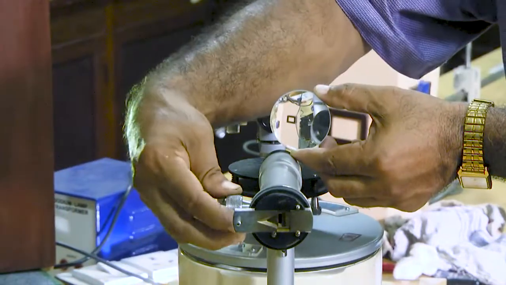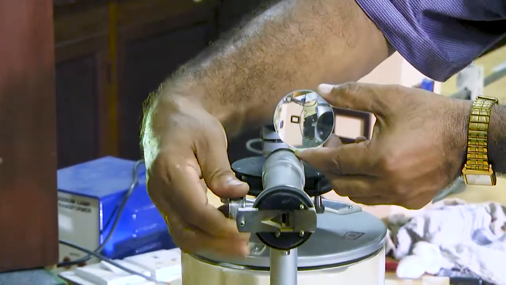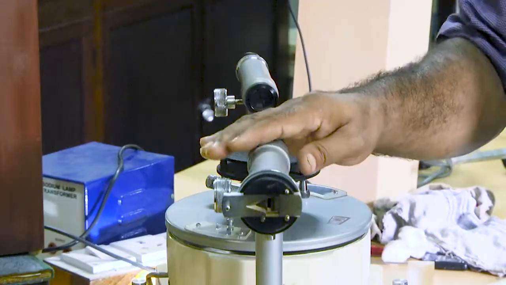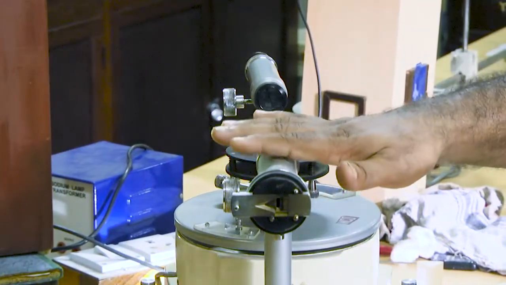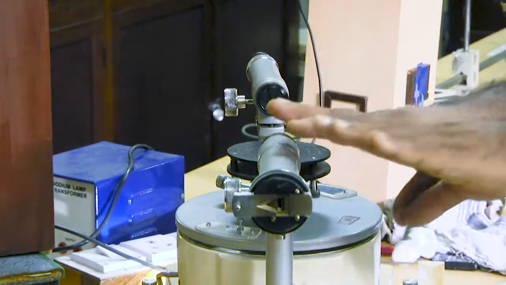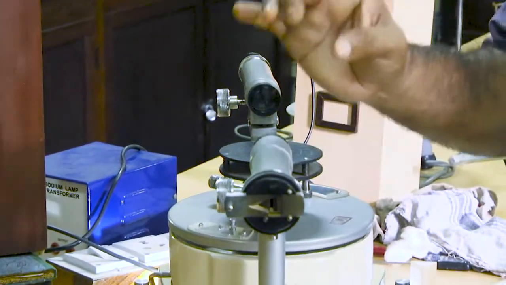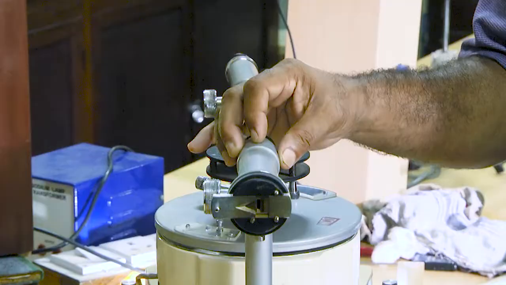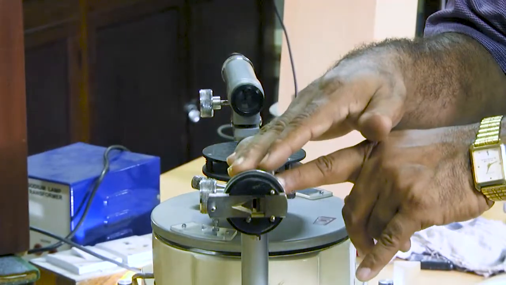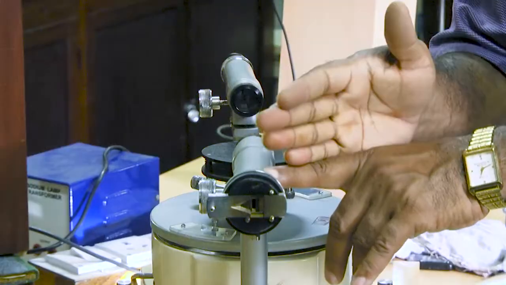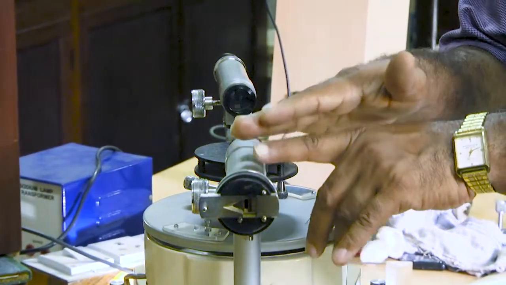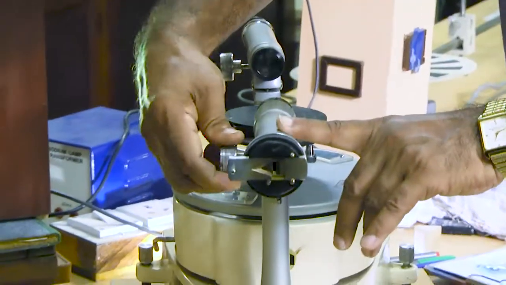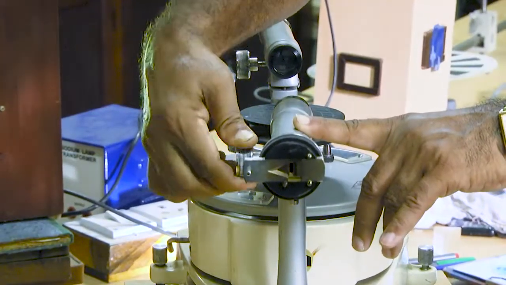So basically we move this to put the source at the focal point of the lens inside this tube. The collimator has two parts: one is the convex lens, which is fixed inside the tube, and the other is the source. To get parallel rays we have to put the source at the focal point of this lens, and for that we need this movement of the source.